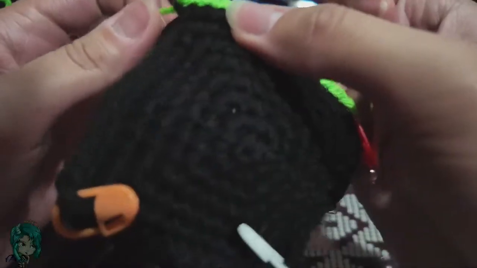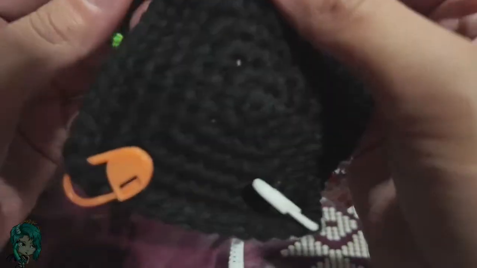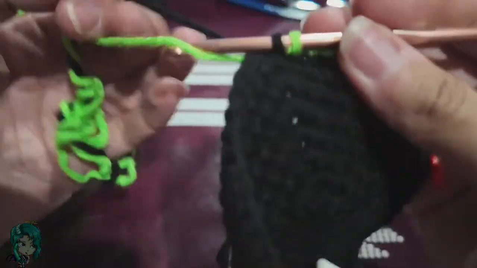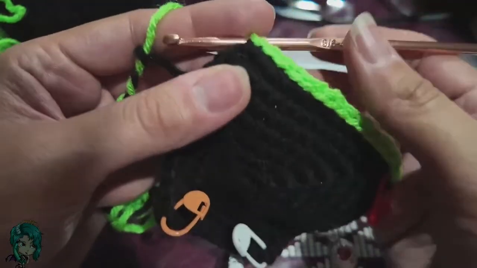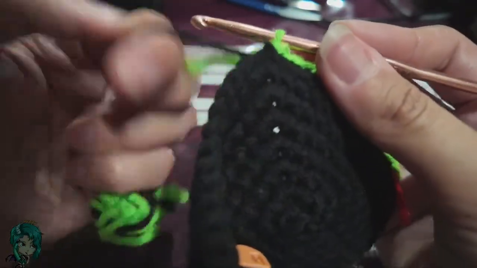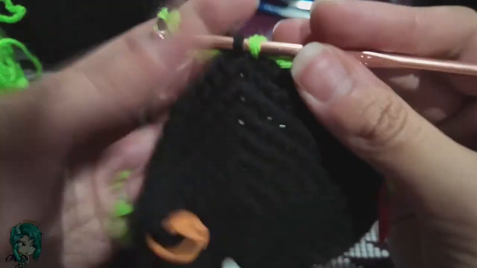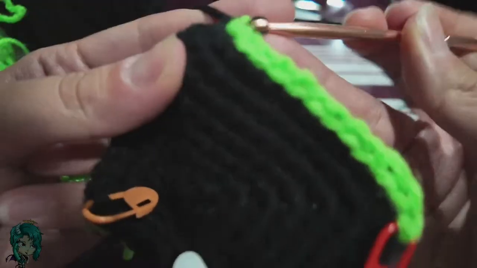Hold on. Pretty sure this is supposed to be the corner. And from here, it's just going to be back in black.